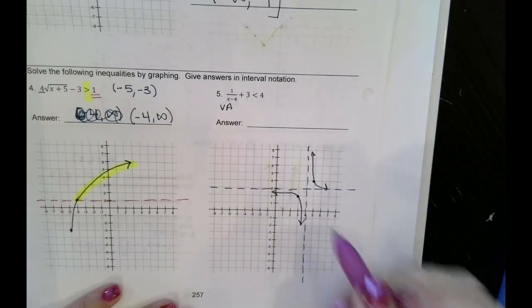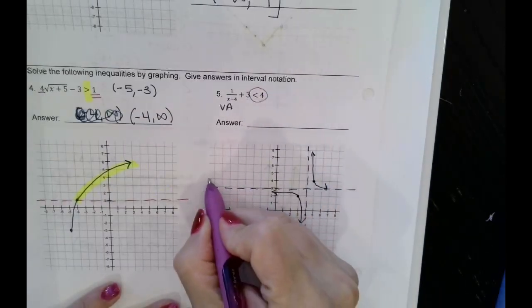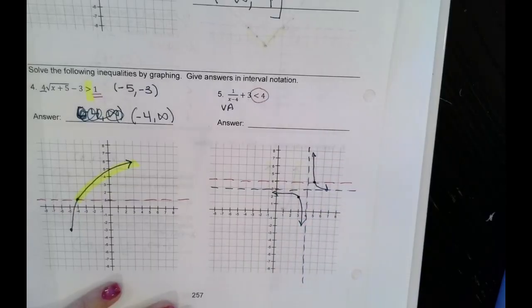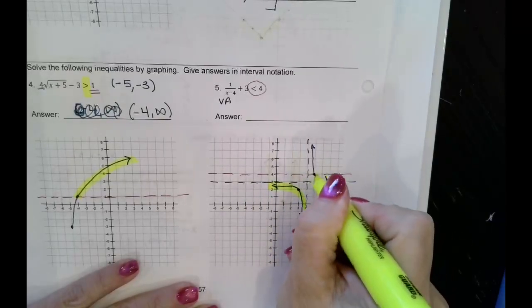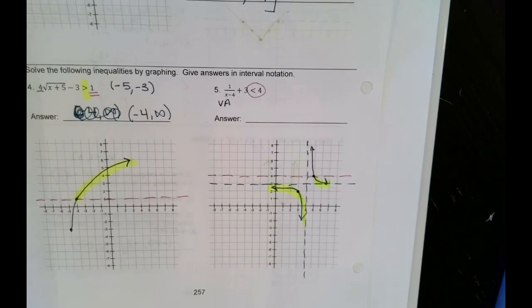Okay, now I want to know what happens when x is less than 4. So here is my line that I care about, and I want everything less than 4. So here's what I have. I have this is less than 4. And I have this part of it that's less than 4. So I still have 2 regions.